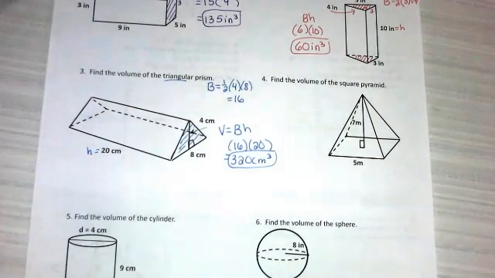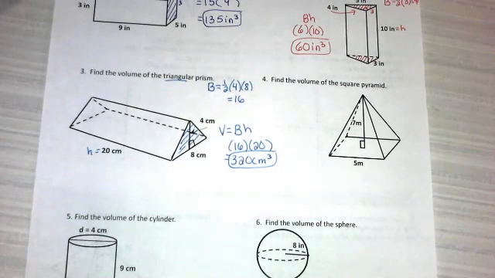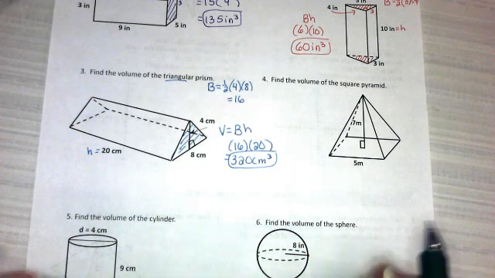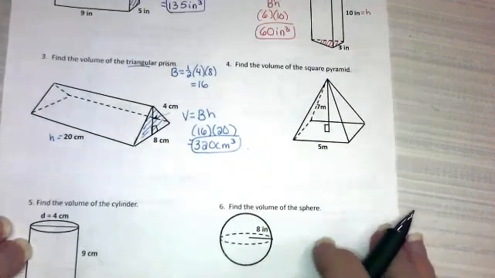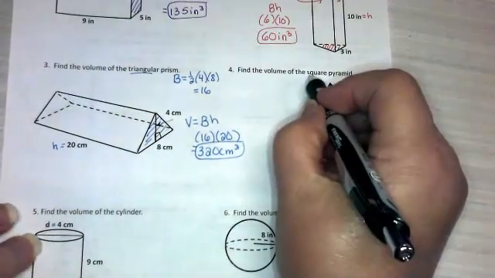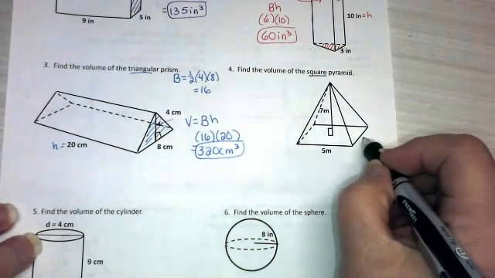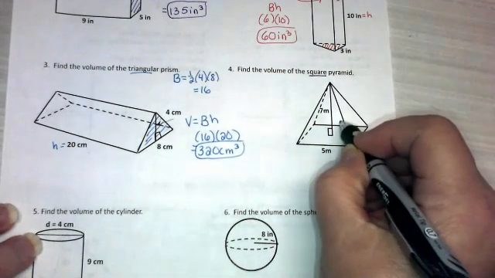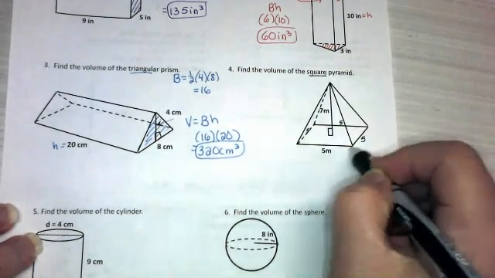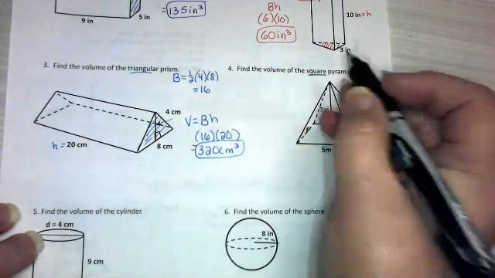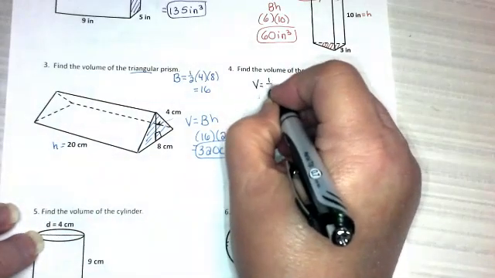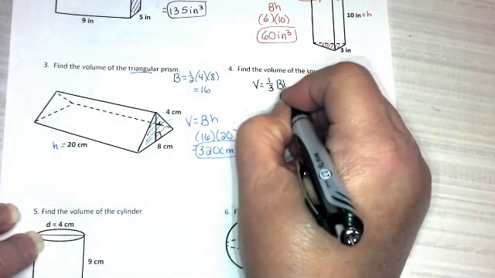So those were some examples of prisms. A prism could have a pentagon for a base, an octagon for a base, and we'll practice finding those areas as they come along. Next up, we have a pyramid. When it says a square pyramid, that means the base is a square. So all of those sides are equal to 5. My volume of a pyramid says 1/3 base times height.